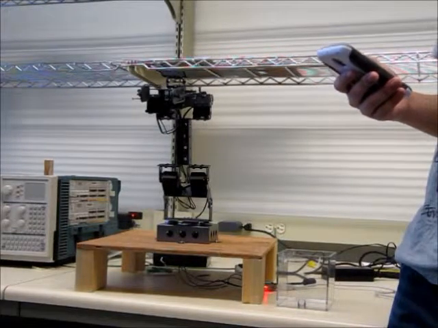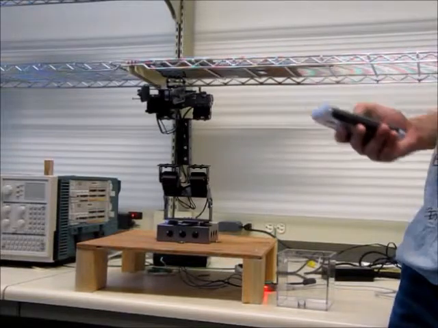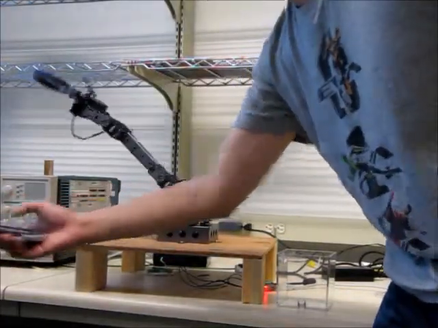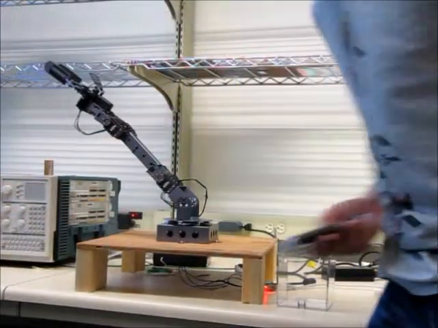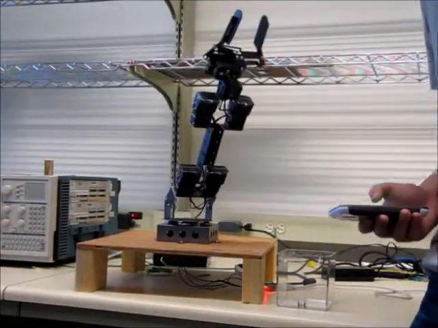So in A.R.M mode, you can watch as the phone is moved around. The robot actually tracks the directions being applied. So as you can see it moving left and right, it tracks those motions, and moving up and down, it also tracks those motions.